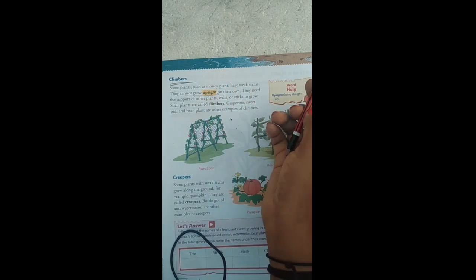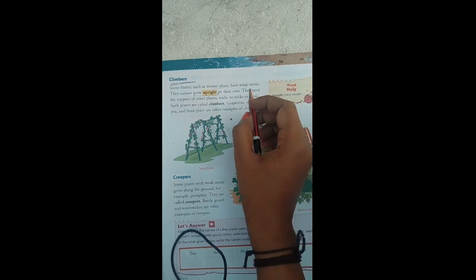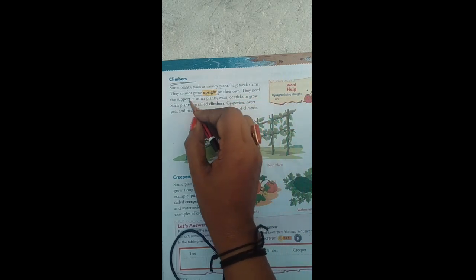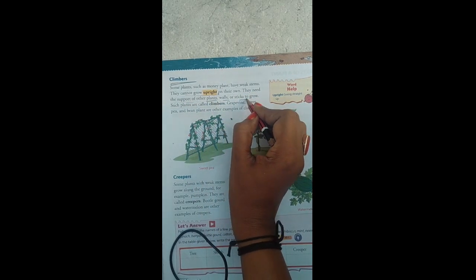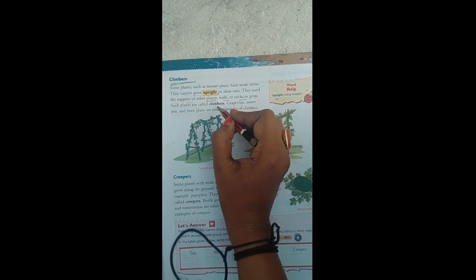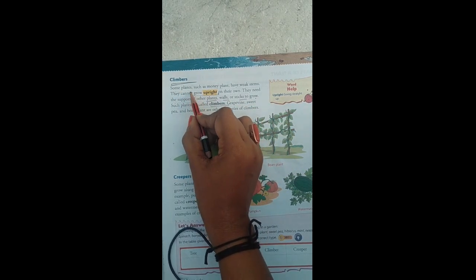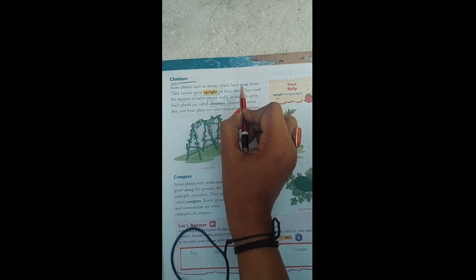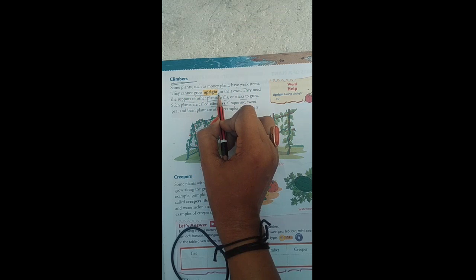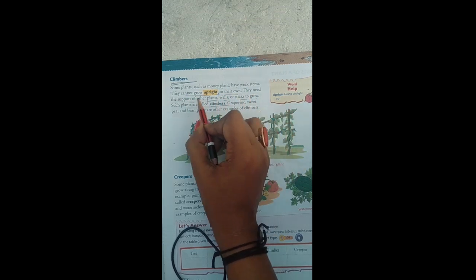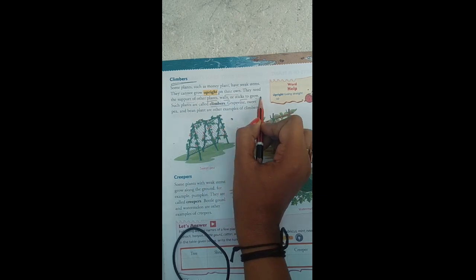So some plants can't go upright on their own. So they need support of other plants, walls or sticks to grow. They will be called climbers. So let us read it again. Some plants such as money plant have weak stems. They can't grow upright on their own. They need the support of other plants, walls or sticks to grow.